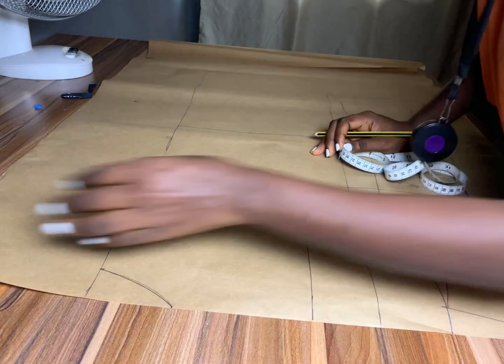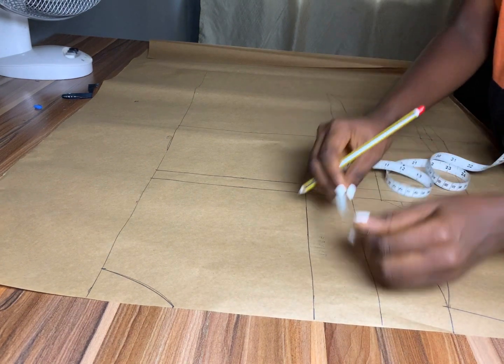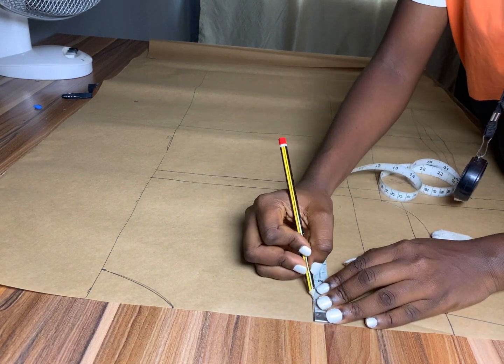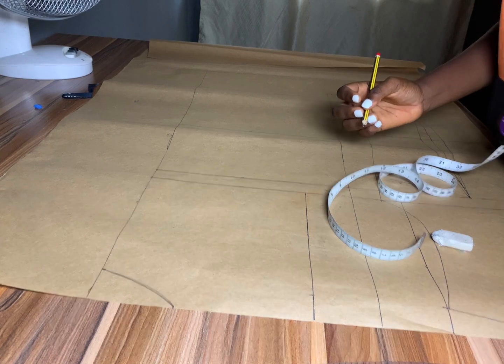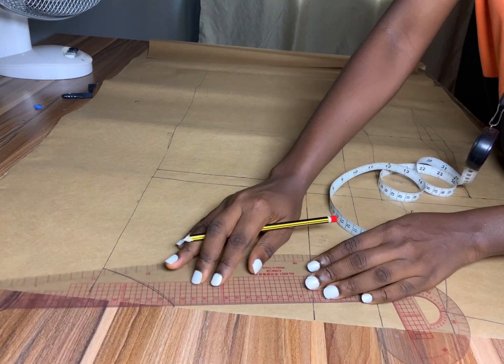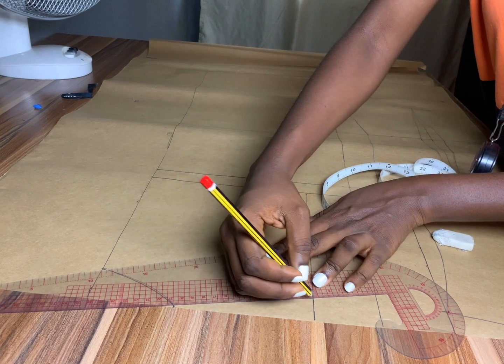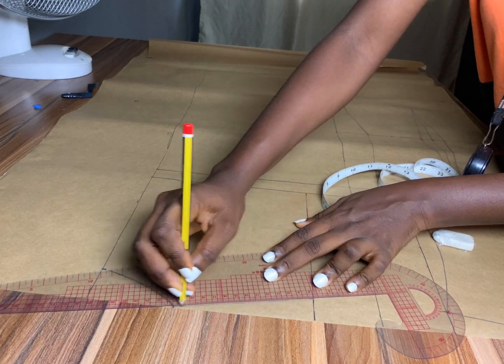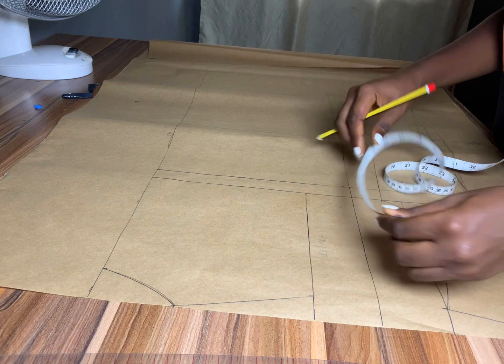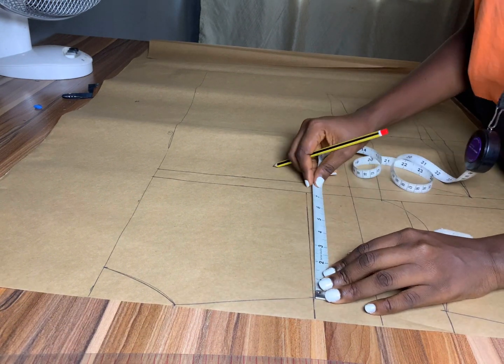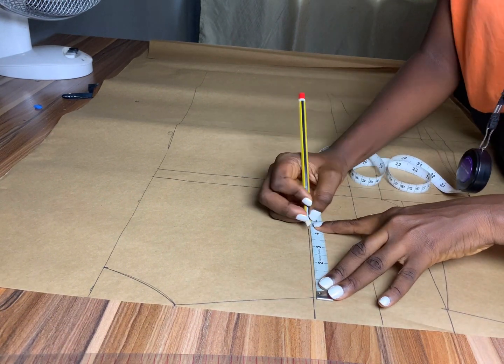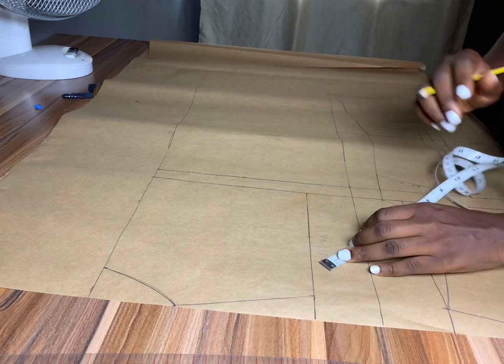So now let's also take out that 1 inch the same way we did with the front, that is our shoulder slope, our shoulder slant. So take it out this way on a straight line. Good. And now let's work with our armhole. For the armhole, like we did for the front, locate the midpoint.